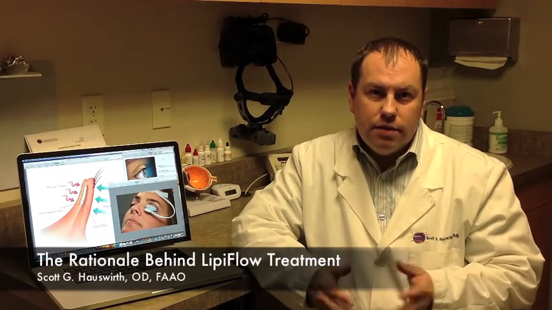So the reason that the LipiFlow device exists is that a good percentage of patients who have dry eye symptoms, it's as a result of evaporative loss or a decrease in their lipid layer thickness. This comes from a dysfunction of a gland in the eyelids called the meibomian glands. These secrete a product that actually helps stabilize the tear film. So in treating these glands specifically, what we hope to do is increase the volume of lipid and the quality of lipid that's produced, thereby stabilizing the tears and increasing patient comfort and reducing symptoms of dry eye.